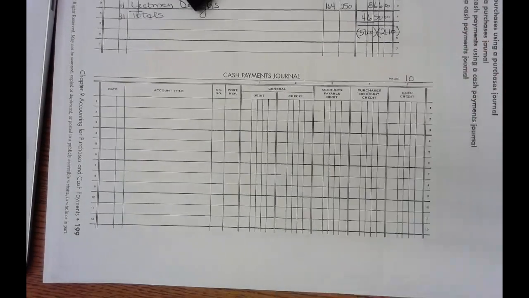Here in section 9.4, we're going to be journalizing cash payments using the cash payments journal. Anytime we write a check, we're going to go to our cash payments journal. Our instructions on page 266 say, using October of the current year, journalize these transactions on page 10 of a cash payments journal. So we'll go ahead and number this journal page 10.